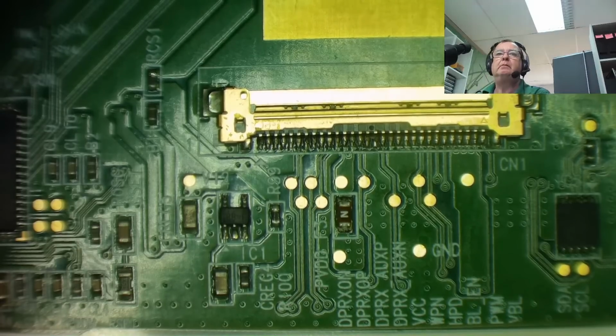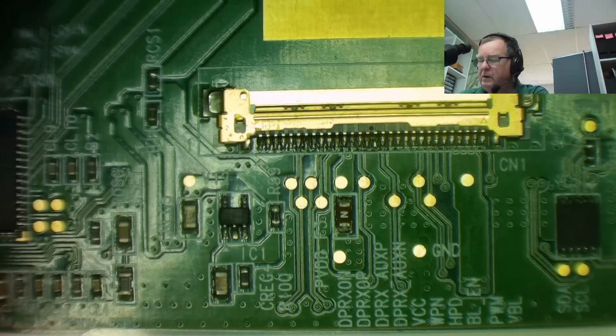Hi guys. Strange flashing cameras again. Okay, so yeah, we're back with the laptop screen.